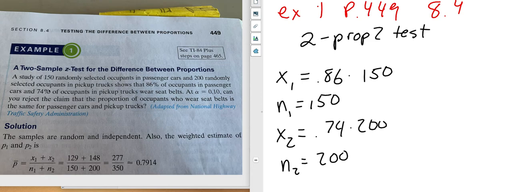I'll let you read it. I'm not going to reread it. I'll just read the bottom part. Can you reject the claim that the proportion of occupants who wear seatbelts is the same for both vehicles? Okay, so is 86% of 150 and 74% of 200, is that the same relative proportions?